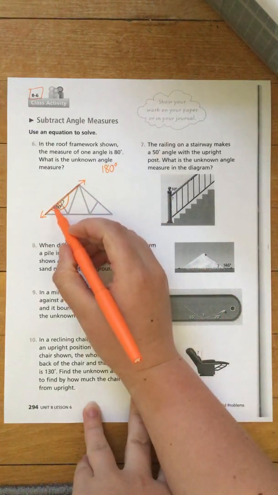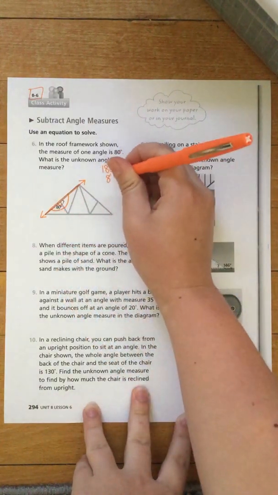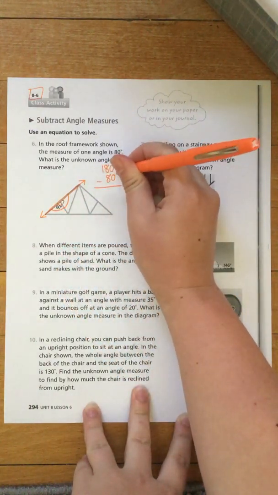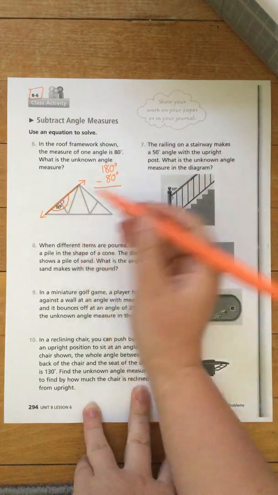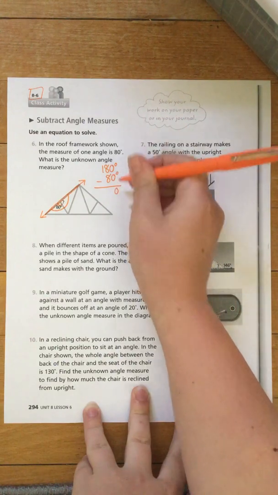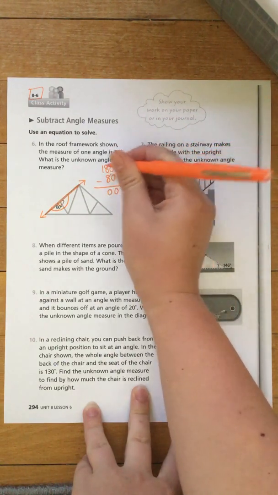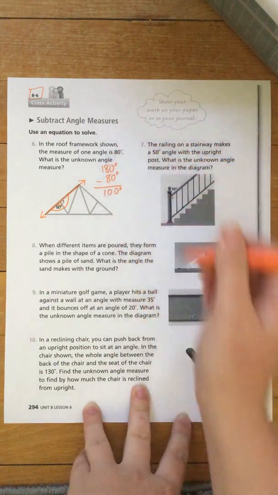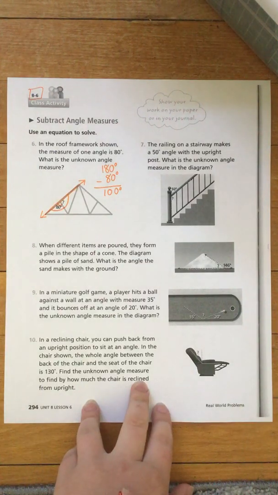So if we then know that the smaller one is 80, we can subtract to get the question mark, or the unknown angle. So 0 minus 0 is 0, 8 minus 8 is 0, 1. It's 100 degrees. What about here?